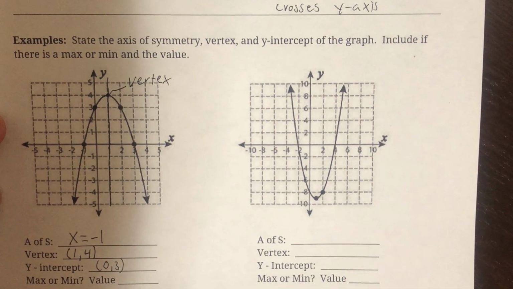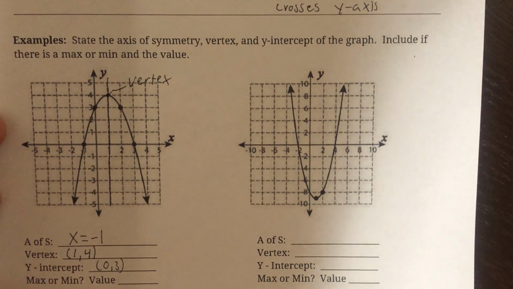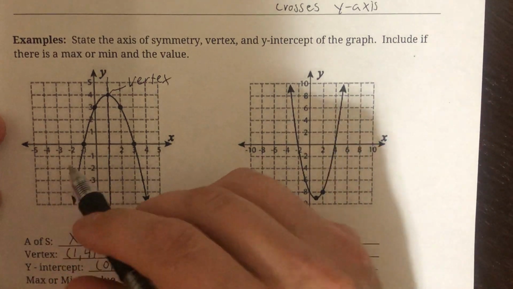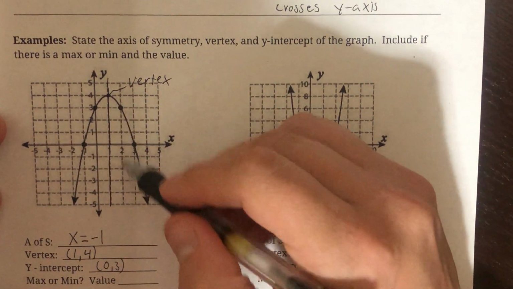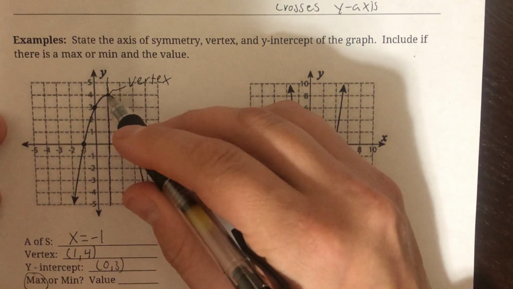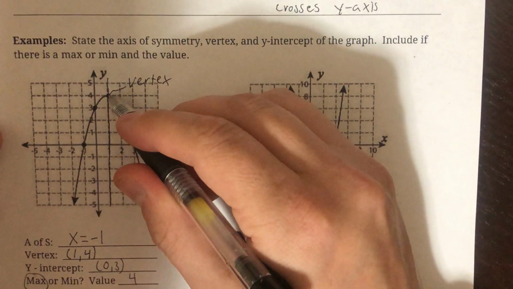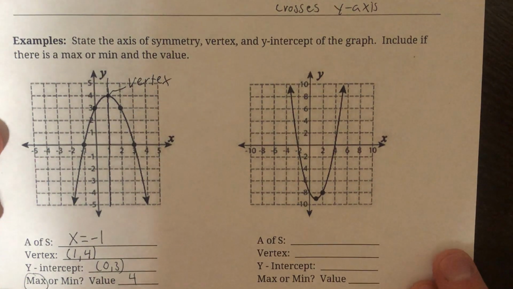And then finally, our maximum or our minimum value is right on our vertex. And for these problems, we're just going to give the y value for that. And in this case, our vertex, the parabola is opening downward, so we have a maximum. The maximum y value of this graph is 4, because it's up at 4. And that's our first example.